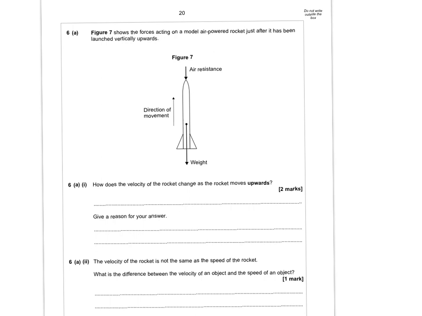Right, we're now looking at forces, and we've got this rocket here. If you look at the diagram, there's air resistance acting that way, weight acting that way, direction of the movement upwards. So it says, how does the velocity of the rocket change as the rocket moves upward? Well, if it's moving upwards, it's going to slow down, or the velocity is going to decrease. And the reason is, air resistance and weight are acting against the direction of movement.